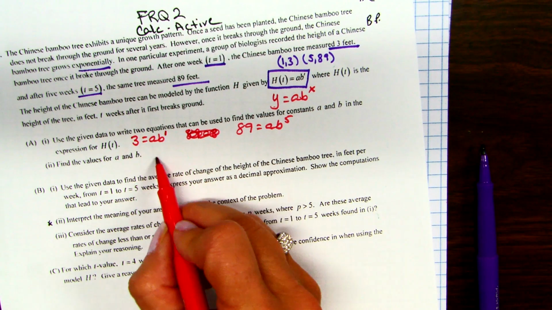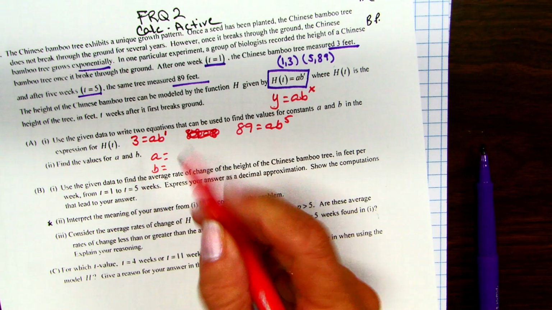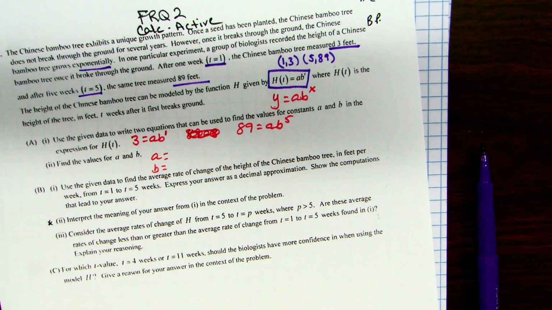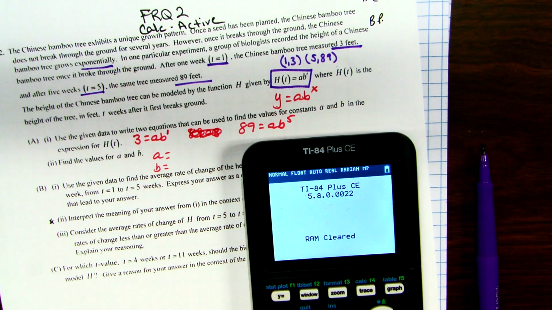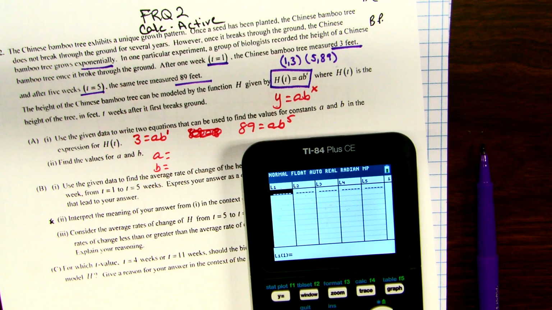A2 is what are a and b. This is where you go to your stat, enter, and all of that stuff. You're always going to do that on this step. Always. And so we go stat, edit. Remember, your x values go here. Your y values go in L2, right?